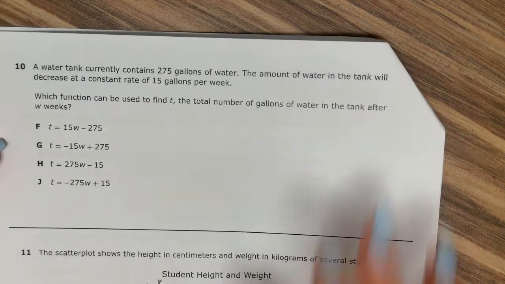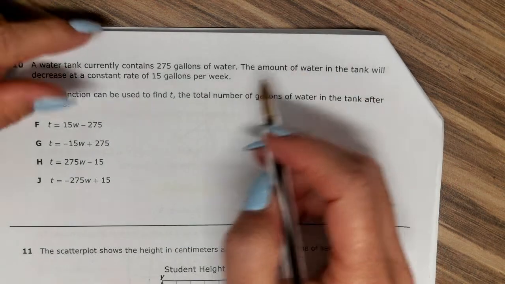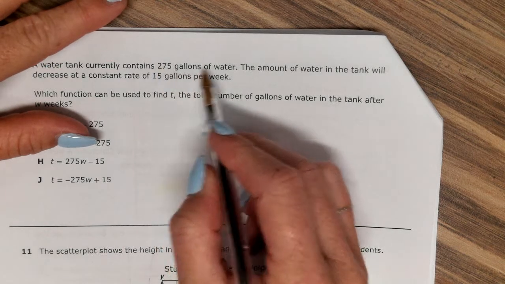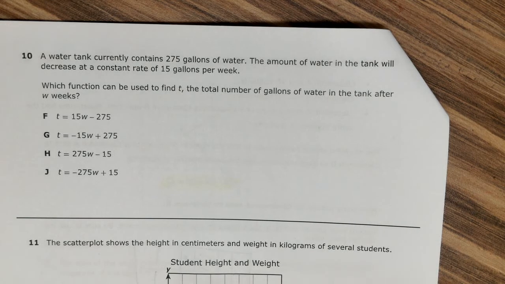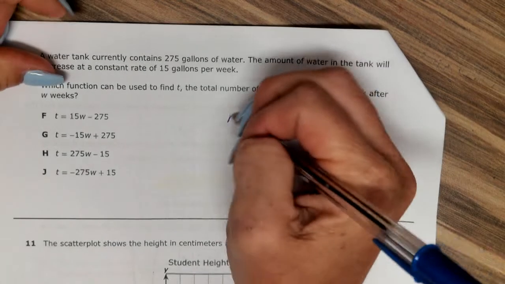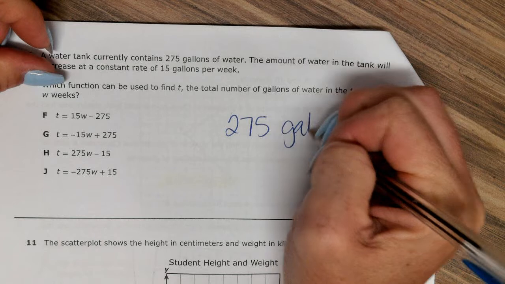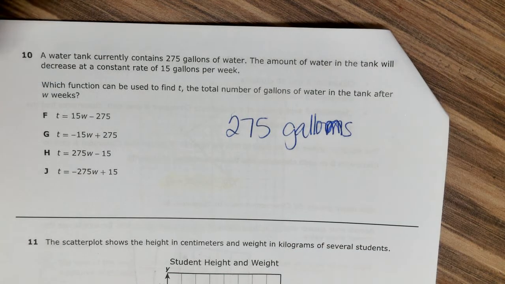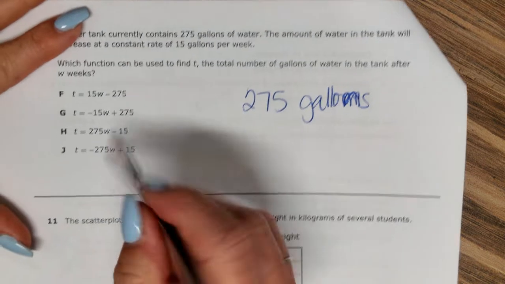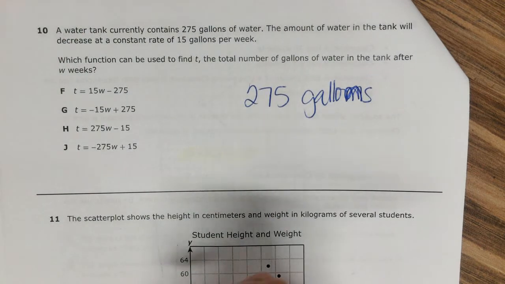Number 10. A water tank contains 275 gallons of water. Is that a starting amount or a rate? That's a starting amount. That's how much water it contains. Is that a positive number or a negative number? Yeah, there are 275 gallons. Does everybody agree that is a positive number? So look at the answer choices. What do you see you could probably mark out?